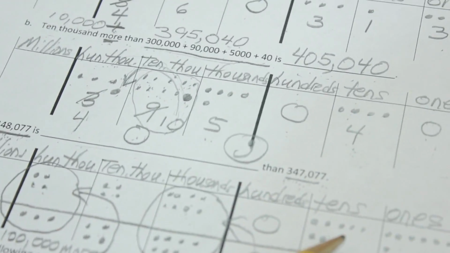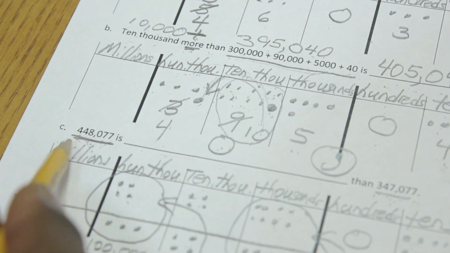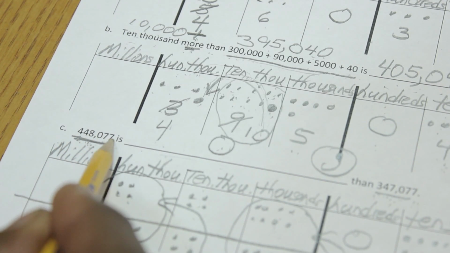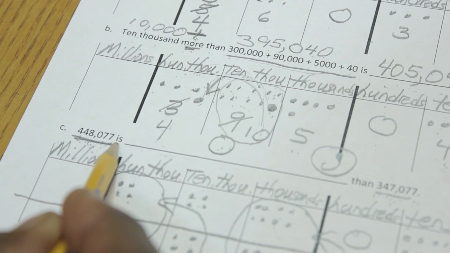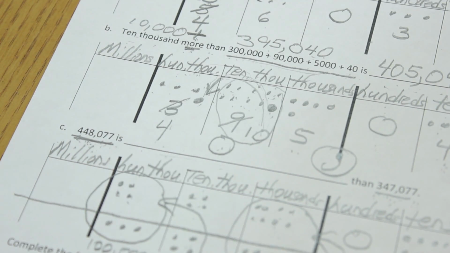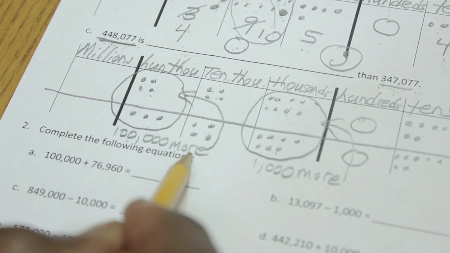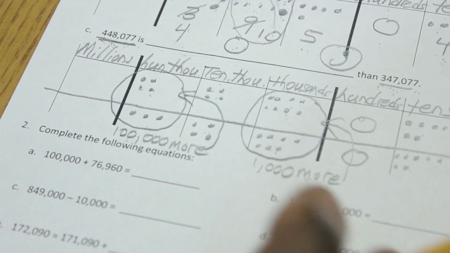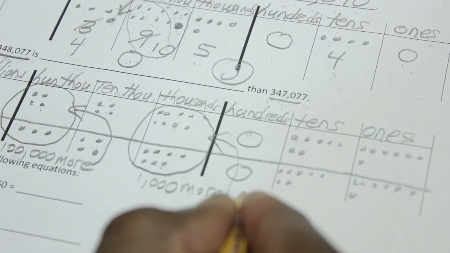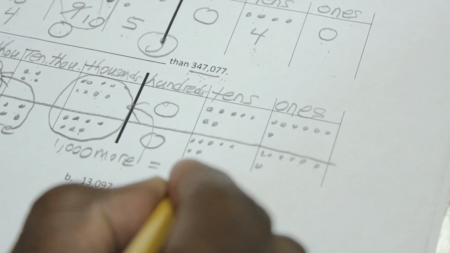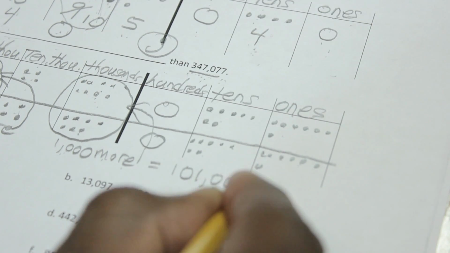If I go back up to my problem here, 448,077 is how much more? I have 100,000 more and 1,000 more. So what I can do is write that out: 101,000 more.